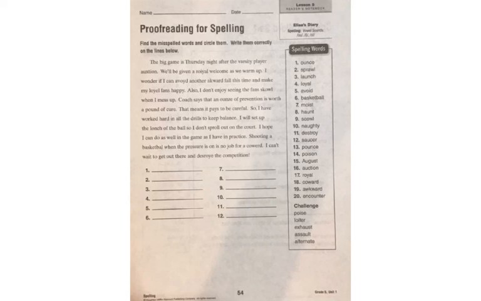Here we just have proofreading for spelling, which we do every single week, so you guys already know how to do this. What you're going to do is review your spelling word list, and you're going to go through, read the paragraph, and make sure that you find any of your spelling words that are misspelled. I want you to make sure you circle them and then write them spelled correctly on the line. When you've finished, make sure you turn in your work. Thank you.